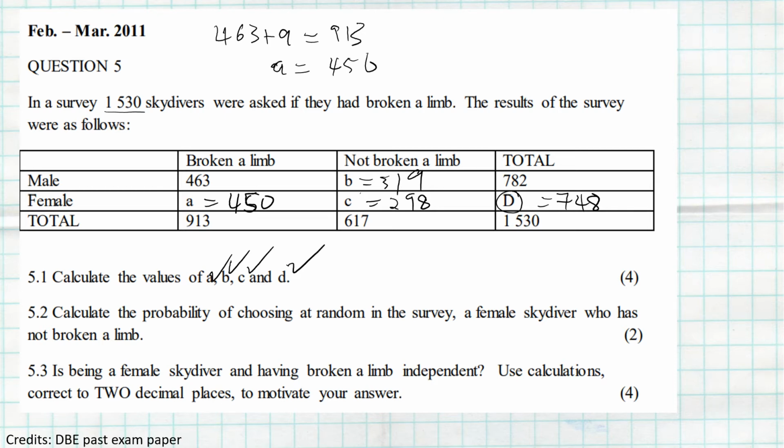Let's check a female skydiver who has not broken a limb. Let's trace that. It must be a female skydiver who has not broken a limb. So it's C, which is 298. So the probability will be equal to 298 all divided by 1,530, the total number of the sample space. So 298 divided by 1,530 is the same as 149 over 765. You can convert that into a decimal or a percentage.